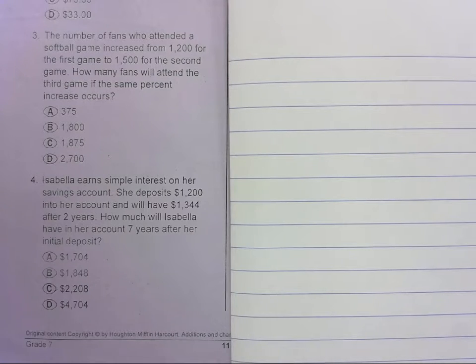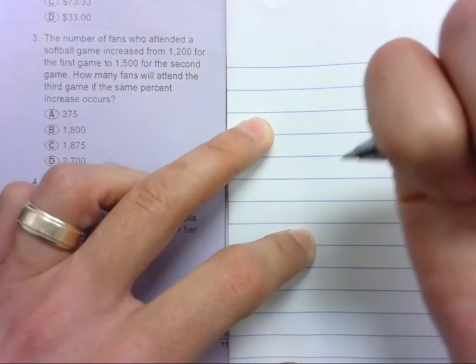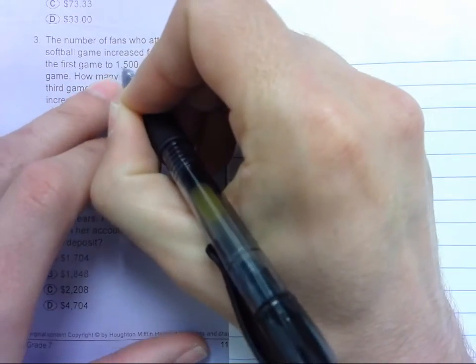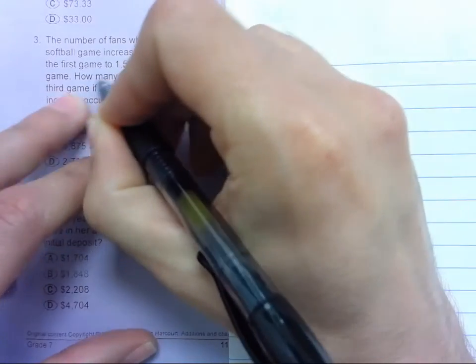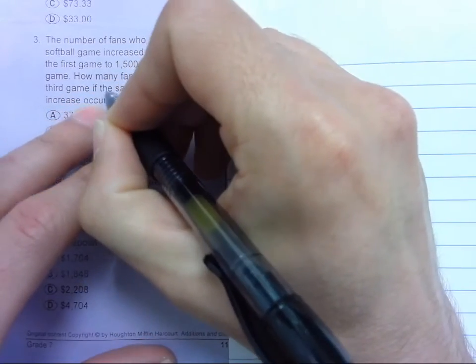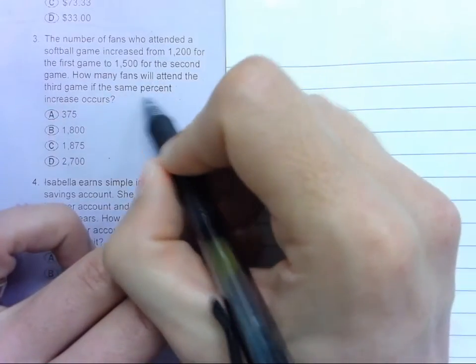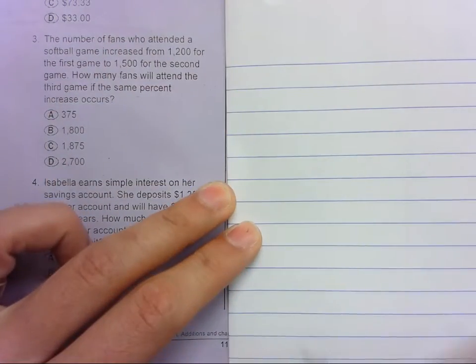7.RP.3, let's look at 3. The number of fans who attended a softball game increased from 1,200 for the first game to 1,500 for the second game. How many fans will attend the third game if the same percentage increase occurs? So we're looking for the percent of increase, the percent of change.